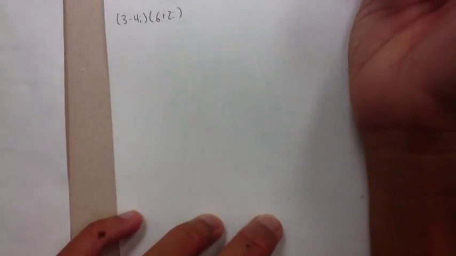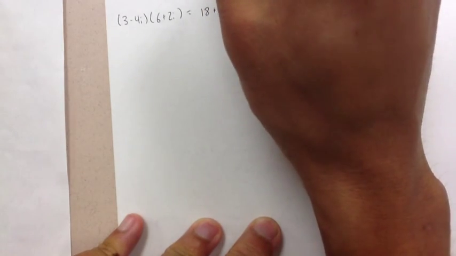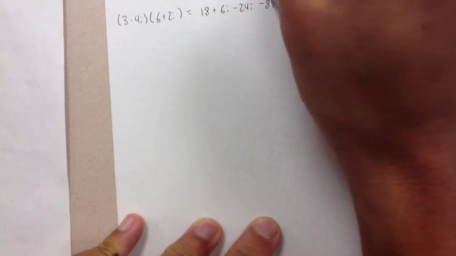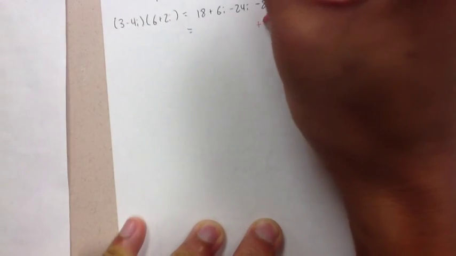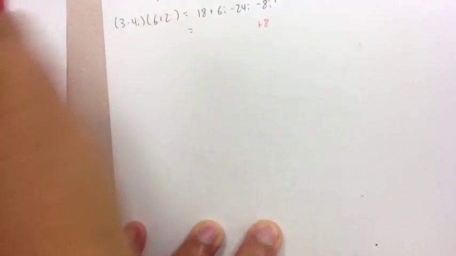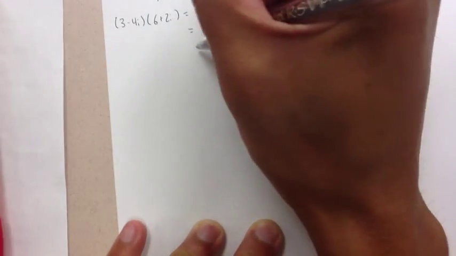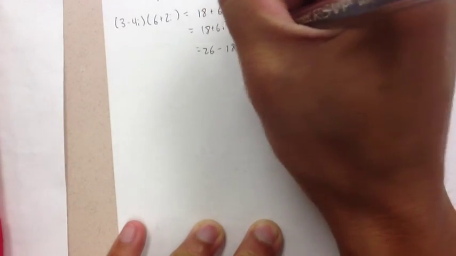So using that to simplify these problems, I'm just going to FOIL. This is 18 plus 6i minus 24i minus 8i squared. i squared is the same thing as a -1, so that really becomes a +8, doesn't it? So 18 plus 6i minus 24i plus 8, combine like terms, I just have 26 minus 18i.